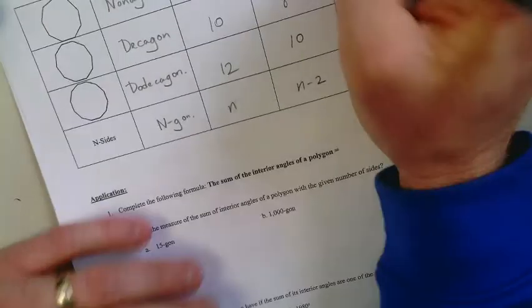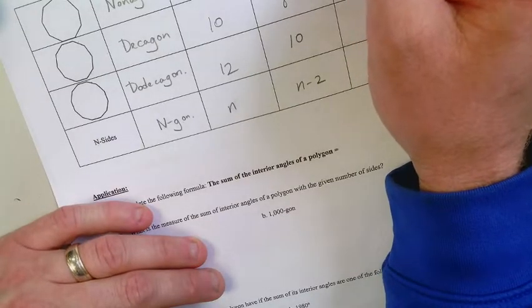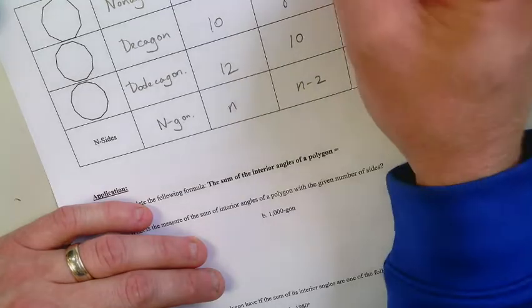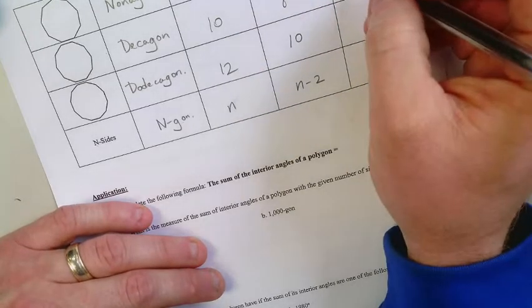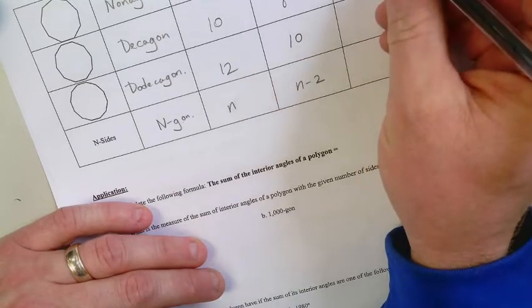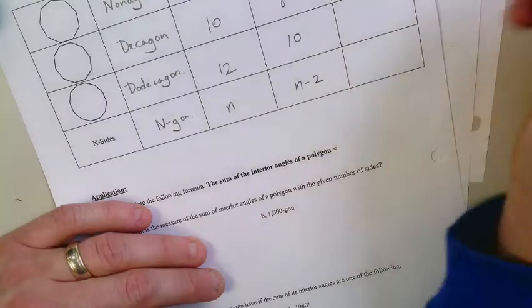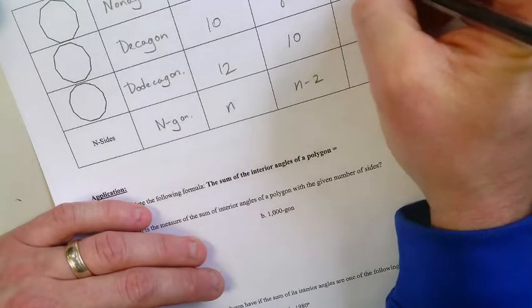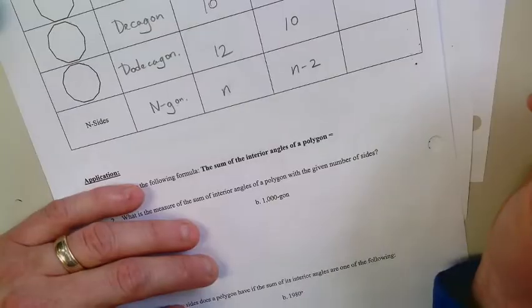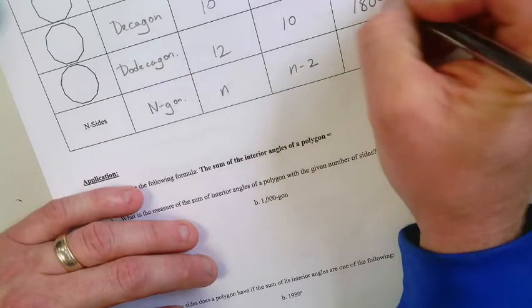Now from here, let's see here. We were just on 1080. So this is going to be 1260. Doing that in my head there. This one's going to be 1360, 1440. Okay. 10 triangles, 1800. Okay.